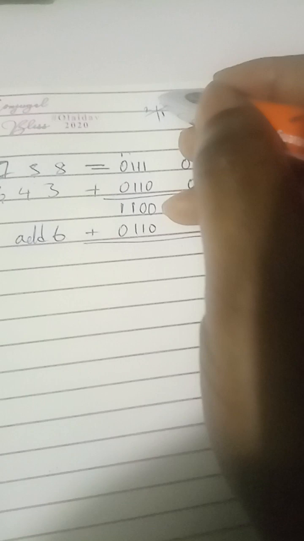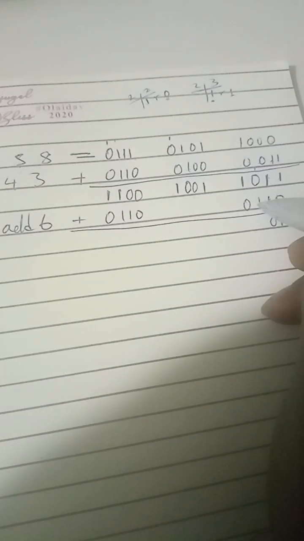Then you continue. 1 plus 0 is 1. This one, just the way we did up here, I have 0 remainder 1. So this one too will be 2, that's 0 remainder 1. Then this one too will be 2, that's 0 remainder 1. So I'll put it here. Don't worry, just put the remainder. You know that this one is now 5. Don't worry, I'll explain. Then bring this one down, 1001.